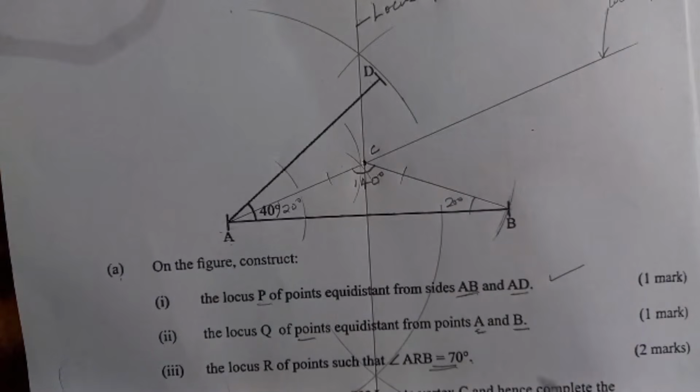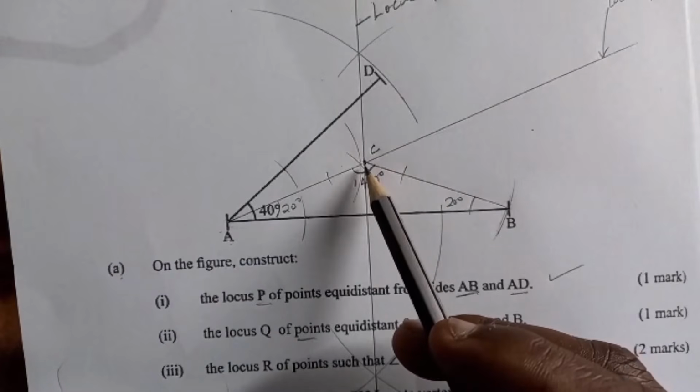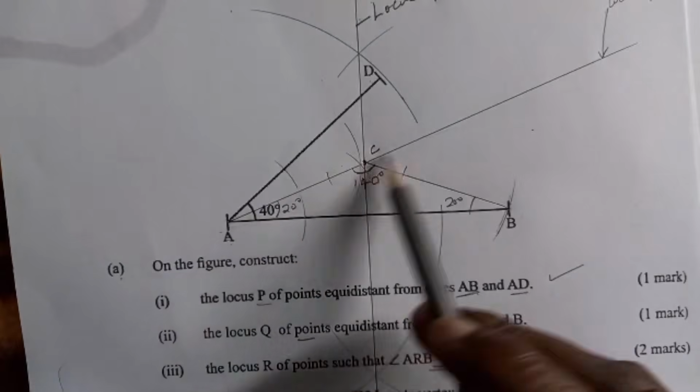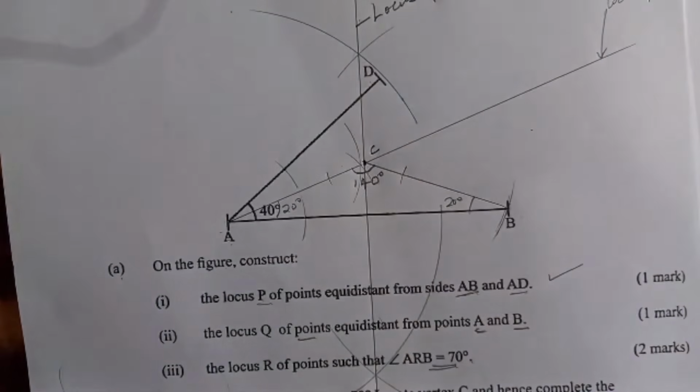So the center has just come automatically. It is located at the point of intersection of the angle bisector loci and the perpendicular bisector of AB, that is the center.